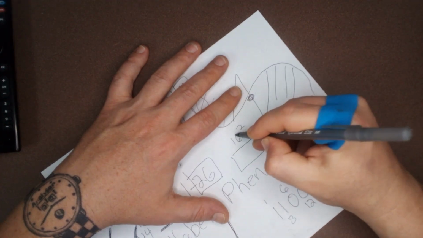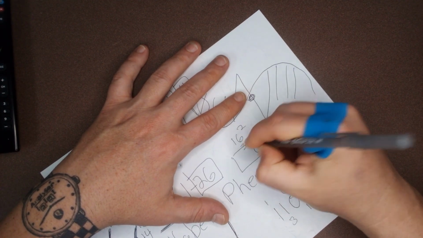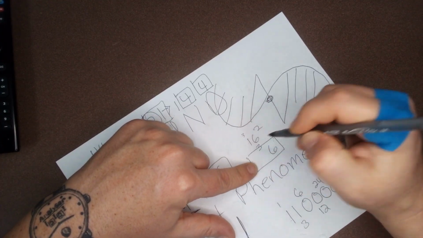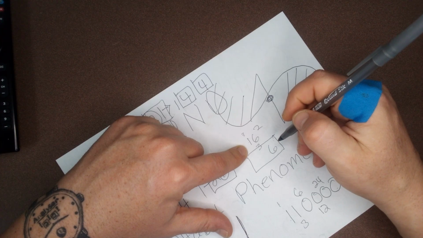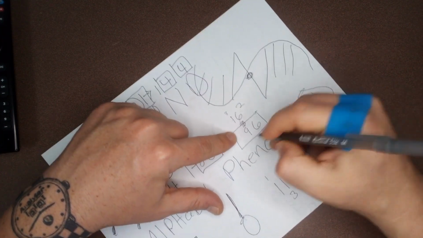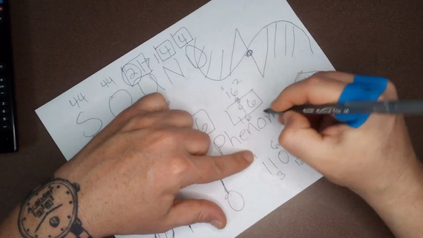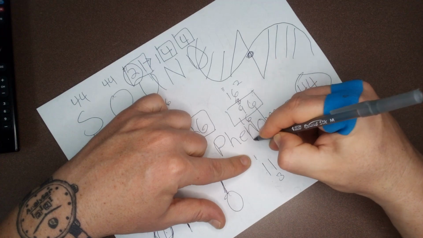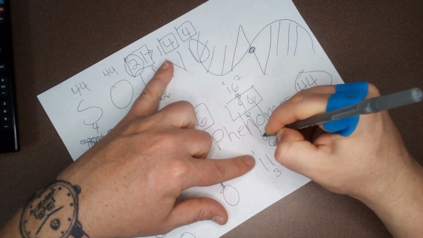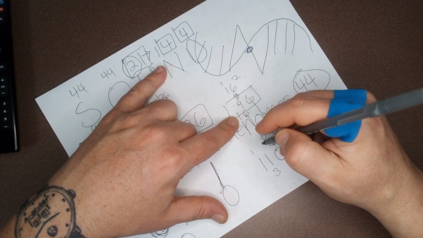Equals 6 times 6, 36, 3, 6 times 1 is 96 for the first set, and then we'll go 16. I'm going to carry it down past the phoneme word. Got 6, 5, 2.